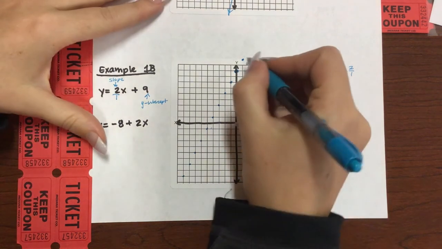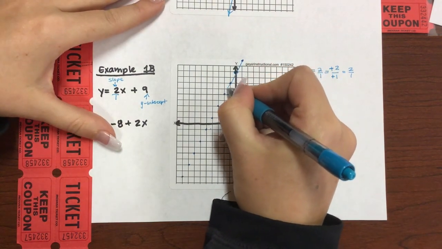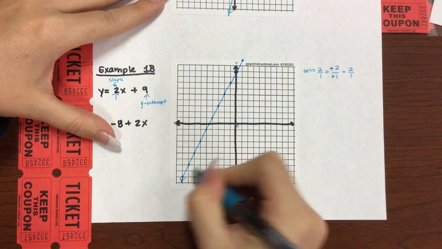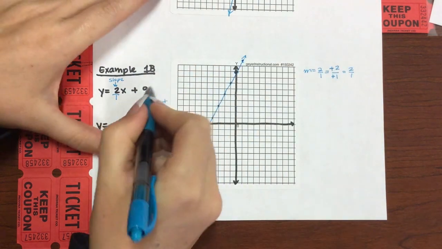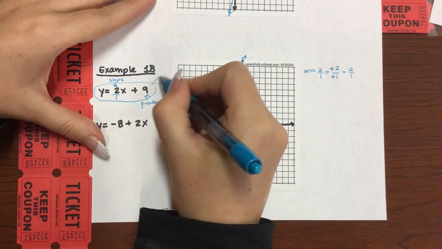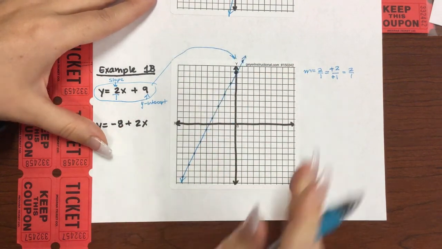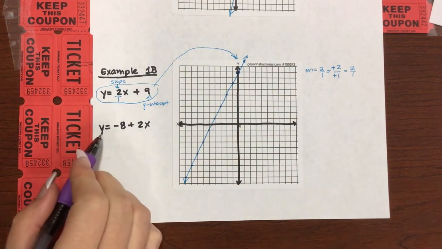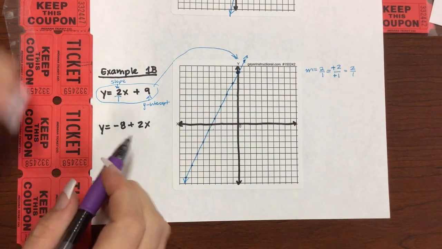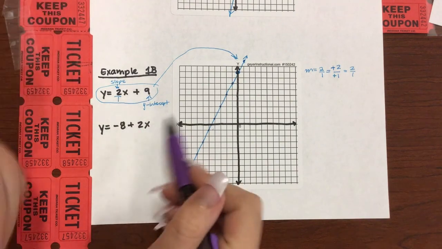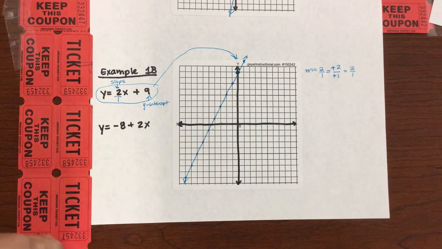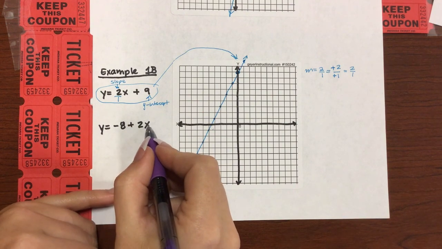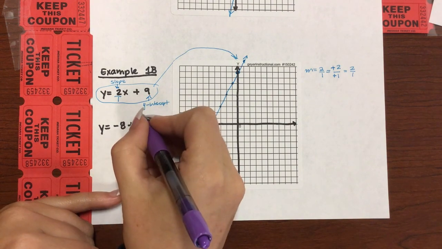All right, so I'm going to connect these dots here. And that is what this line looks like right here. That is the equation of that line. All right, now let's do this one, y equals negative 8 plus 2x. This one has the order kind of swapped, but I just need to be able to find the x. If I can find the x, I'm good. So here's the x, the number right next to the x, that is the slope.